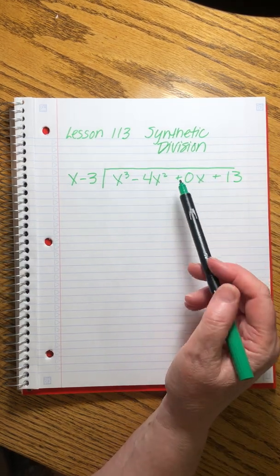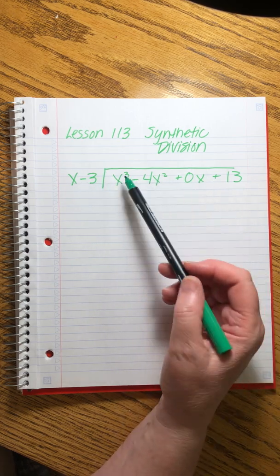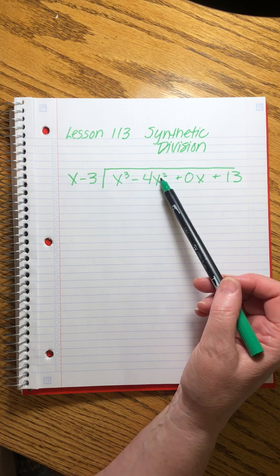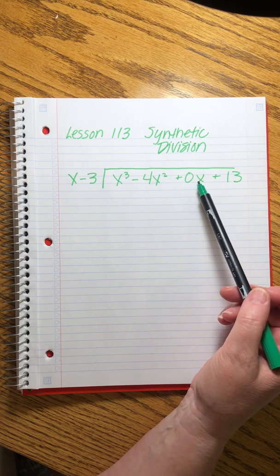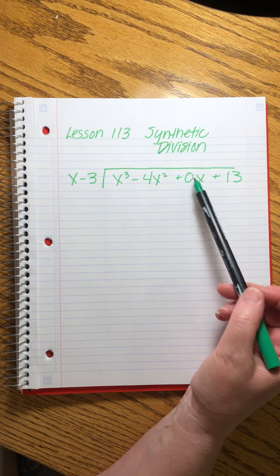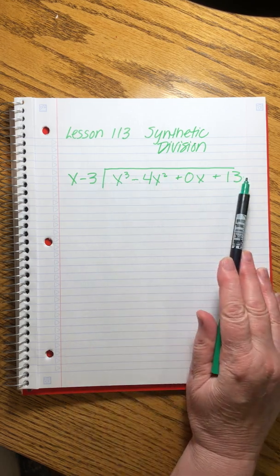What's that about? Oh yeah, remember how sometimes there will be a skip in the progression of the exponents, right? We have a third power, we have a second power, but we don't have a first power, right? So we create one by using a 0 as the coefficient, and then we have a plain number. We always want to have that smooth progression.